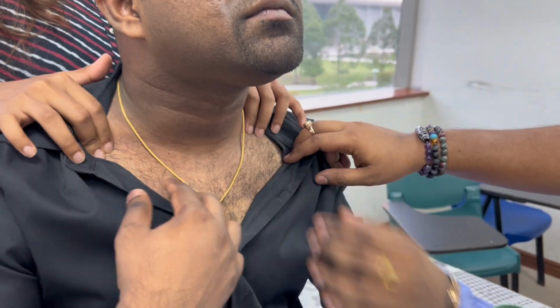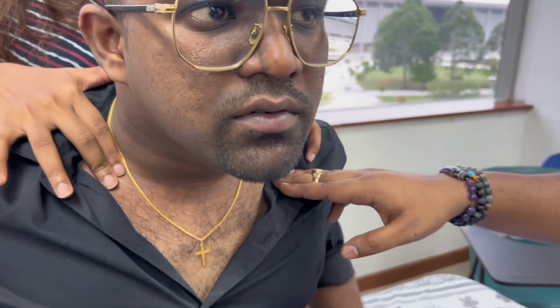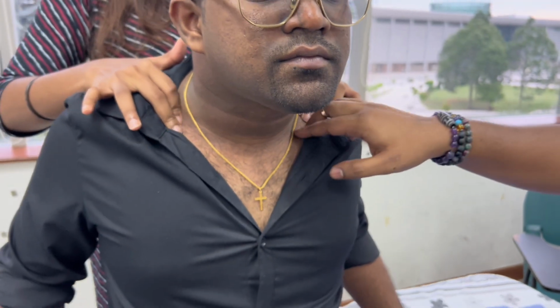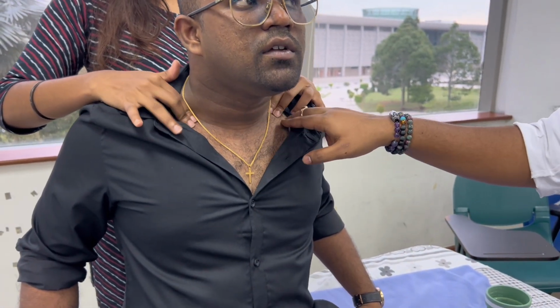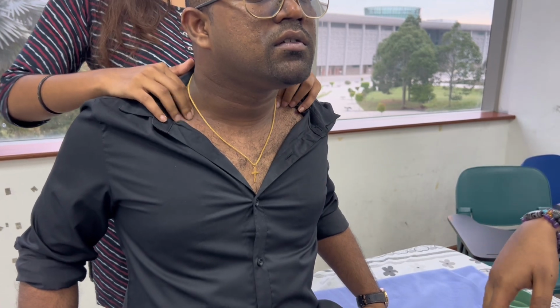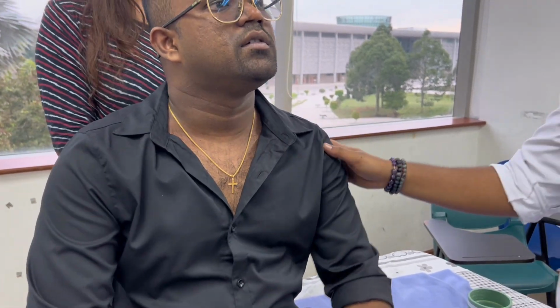If you couldn't feel the lymph node, you can ask the patient to shrug the shoulder. Sometimes it may be a bit difficult to palpate on patients, so ask the patient to shrug the shoulder if you can't palpate the supraclavicular fossa. Make sure you look for supraclavicular lymph nodes also. So that's lymph node examination.